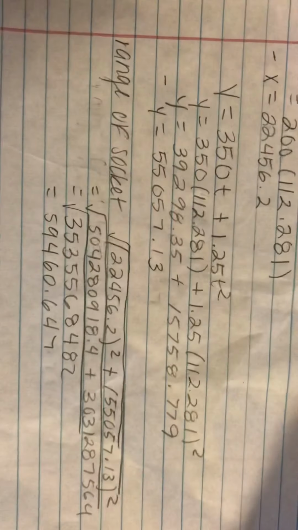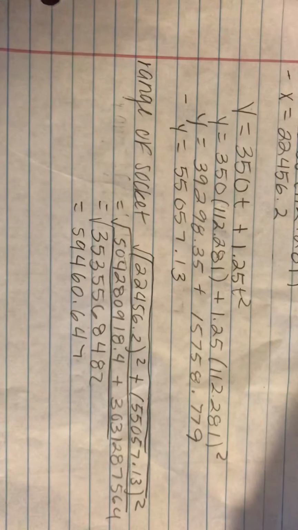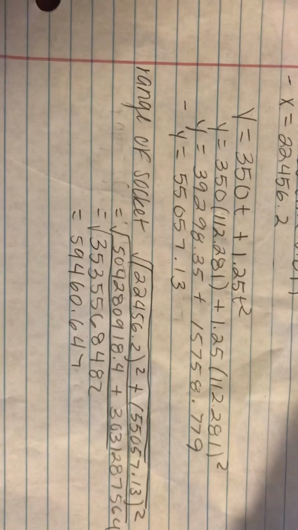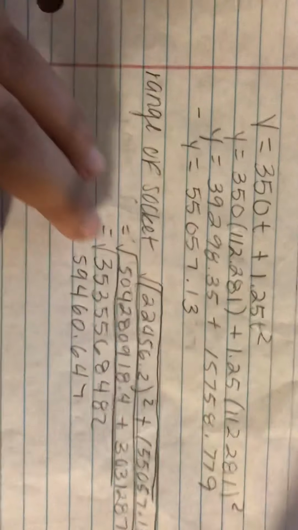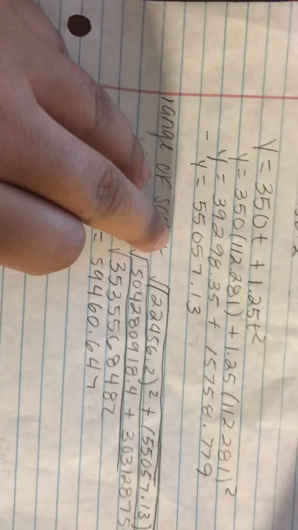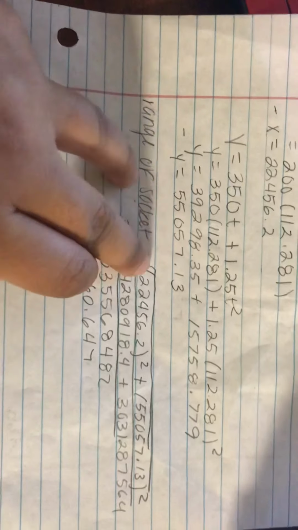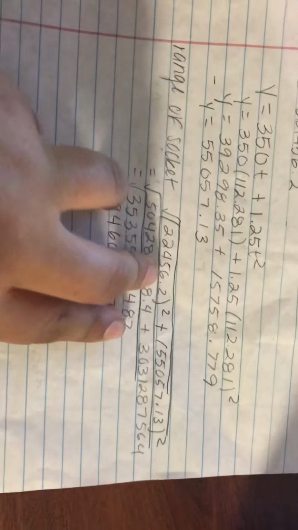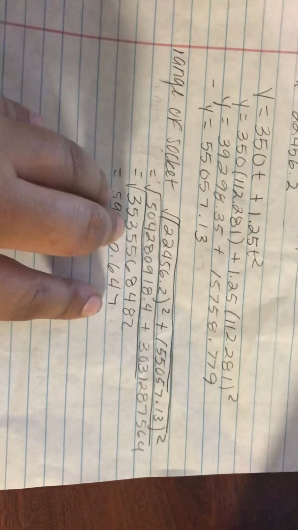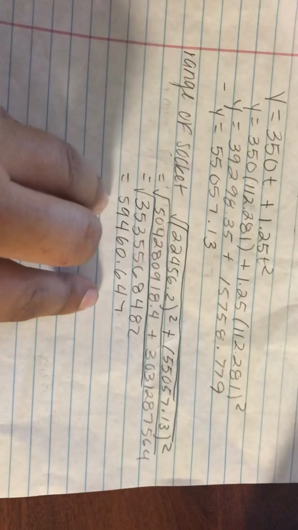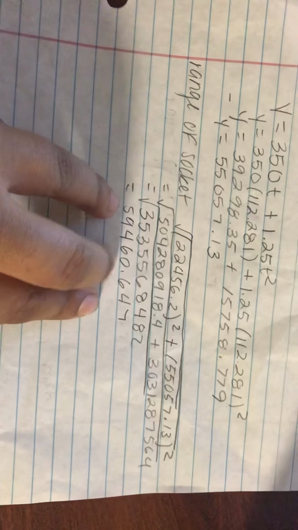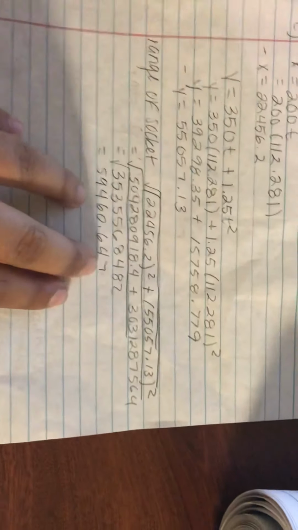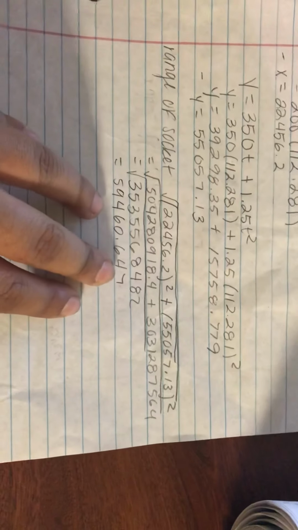And as we can see, we square time, and then we just add in the variables we get, and we get 55,057.13. And then we have to pretty much square both of these answers, and then find the answer, which is 59,460.647 meters. And then for D, we had to find the maximum height.